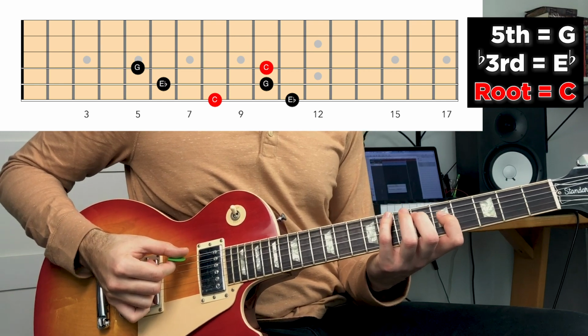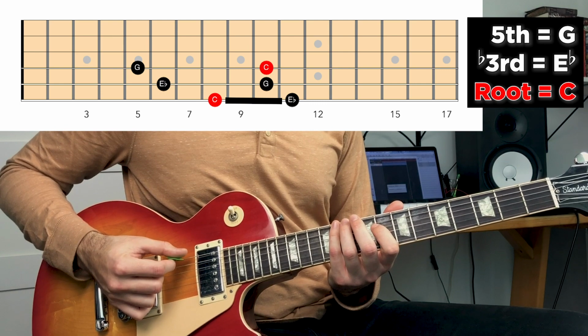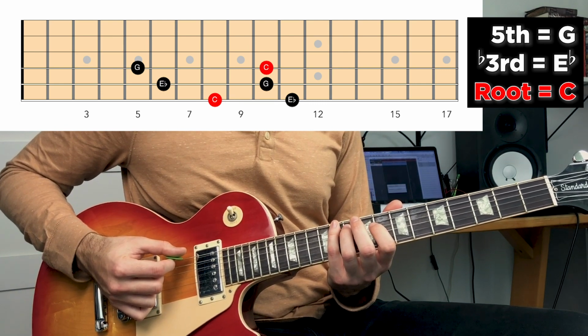So what do I mean by that? So the chord is spelled C, E flat, G. So if we have a C on the string, we're going to move that C up to E flat. So this C note here on the 6th string, we're going to move it up to E flat there on the 11th fret of the 6th string.